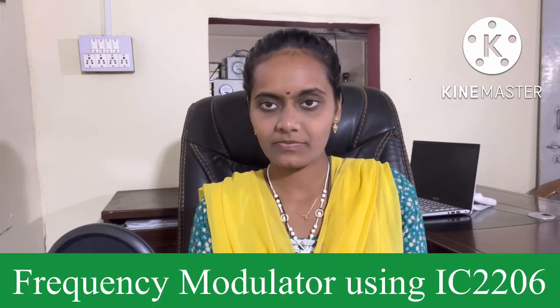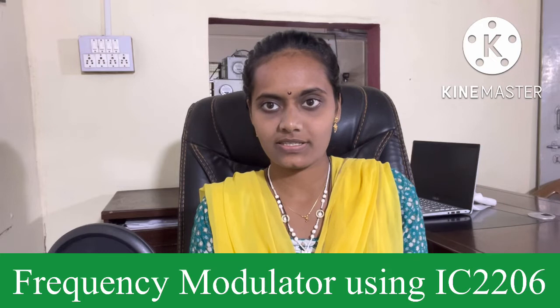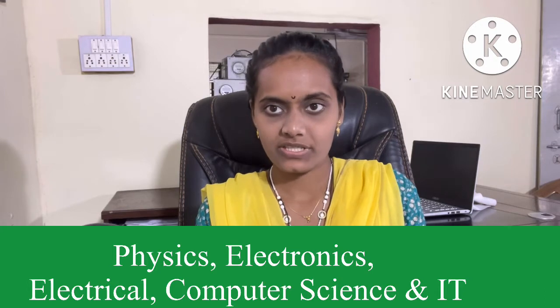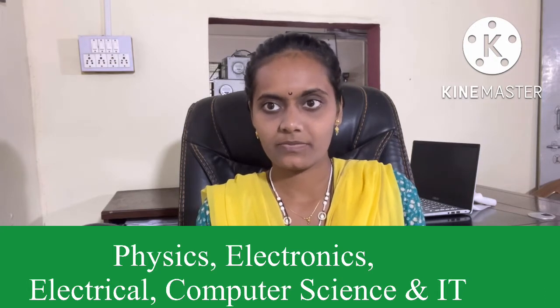Today I will present the experiment named frequency modulation using IC 2206. I will be explaining its construction and working. I will also show the demo of this experiment. This experiment is very useful for students of physics, electronics, electricals, computer science and IT departments.